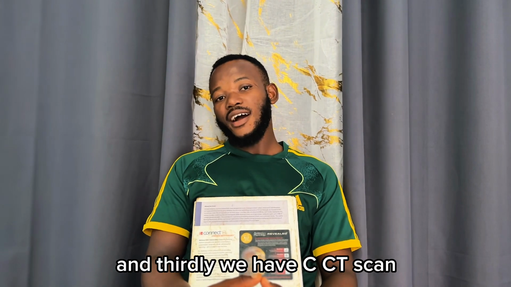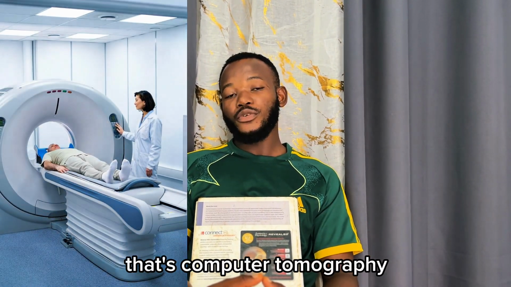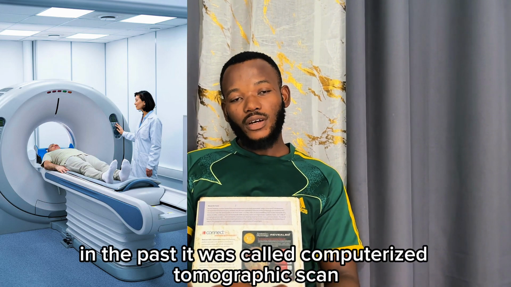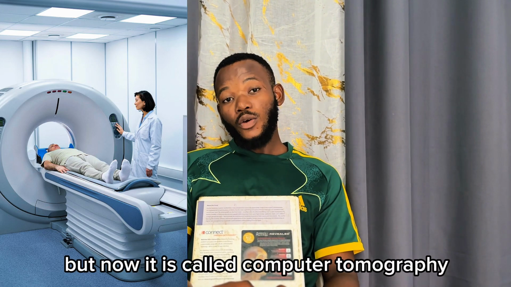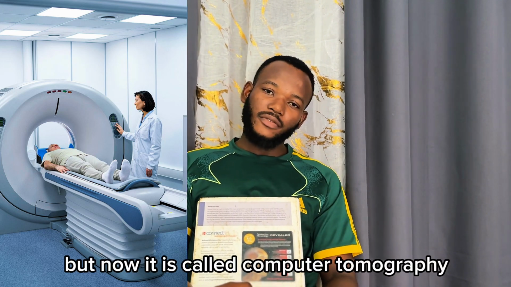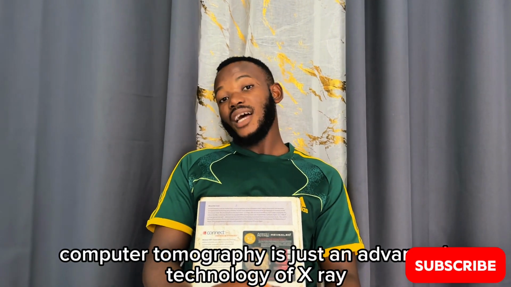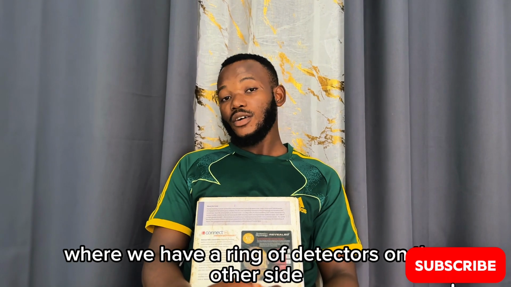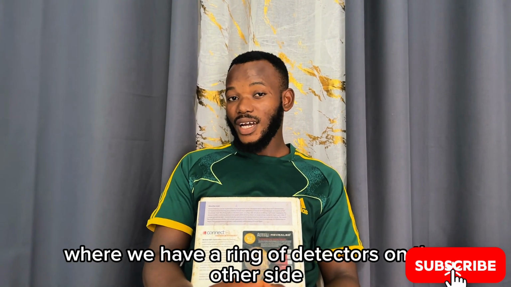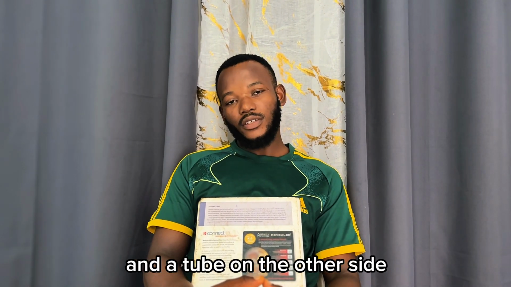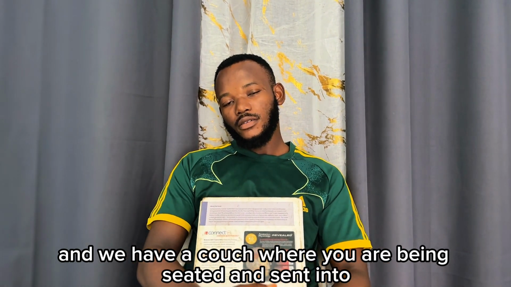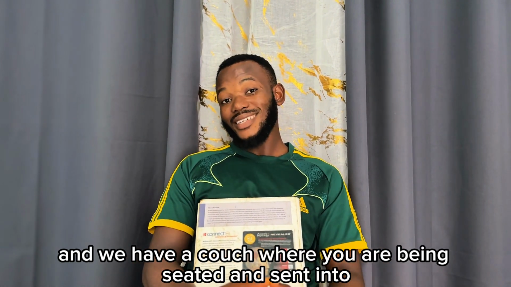And thirdly, we have CT scan, that's computer tomography. In the past, it was called computerized tomographic scan, but now it is called computer tomography. Computer tomography is just an advanced technology of X-ray, where we have a ring of detectors on one side and a tube on the other side, and we have a couch where you are being seated and sent into.